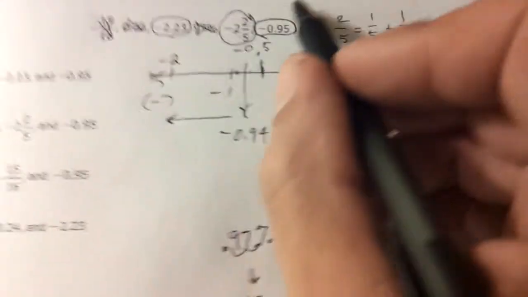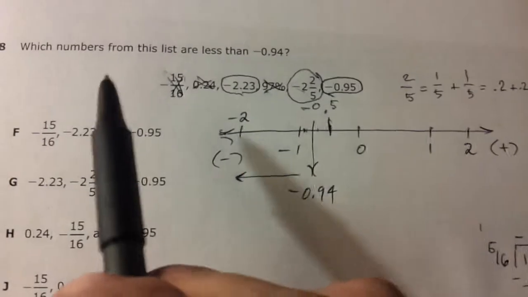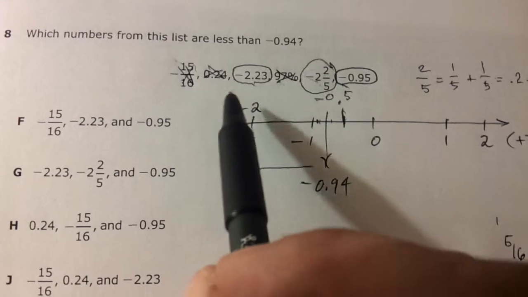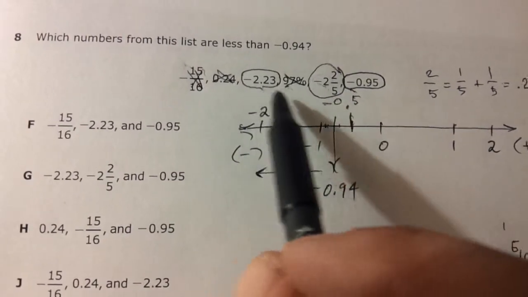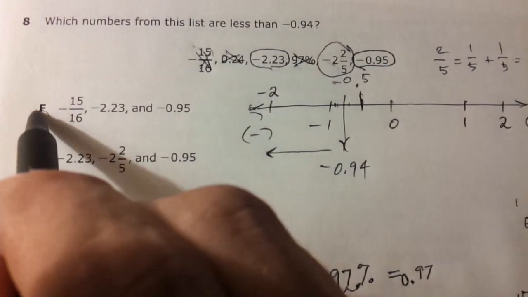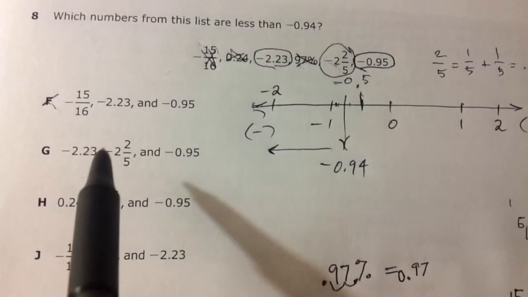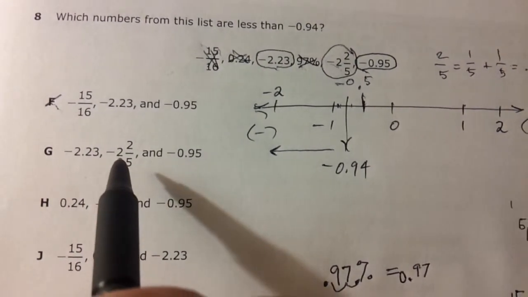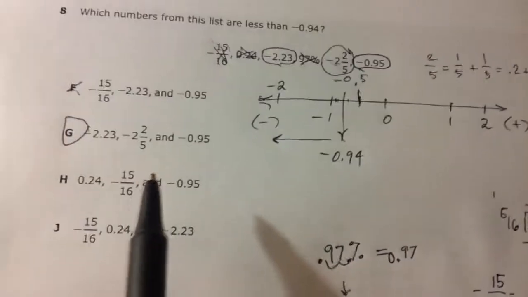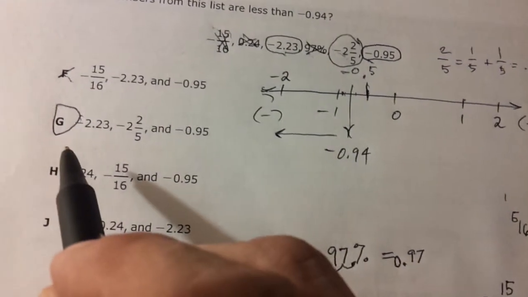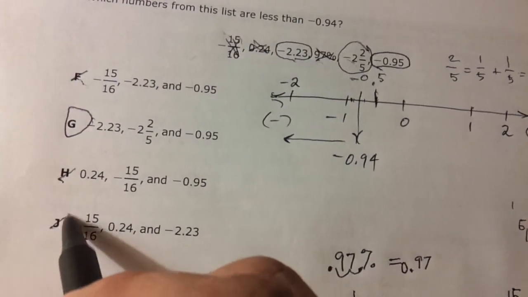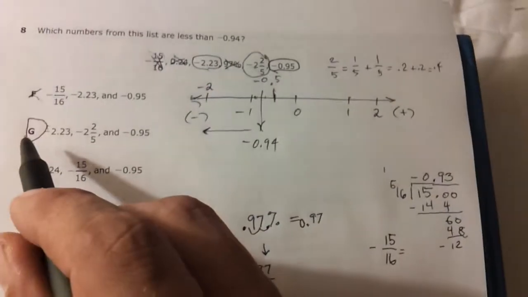So we just need to find these 3 on the list. It's asking which numbers are less than negative 0.94, in other words, on this side of it. So we've got those 3 numbers: negative 2.23, negative 2 and 2/5, and negative 0.95. Let's find them. This one's got 15 sixteenths on it. Negative 2.23, negative 2 and 2/5, and negative 0.95, that's our guy right there. This one's got the positive 0.24 on it, that's no good. This one's got the 15 sixteenths on it too. So it's that one right there.